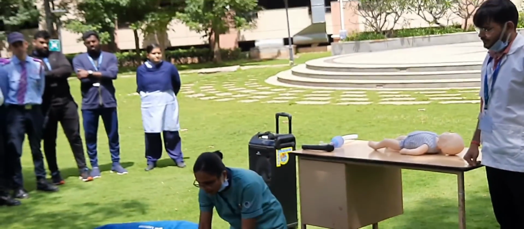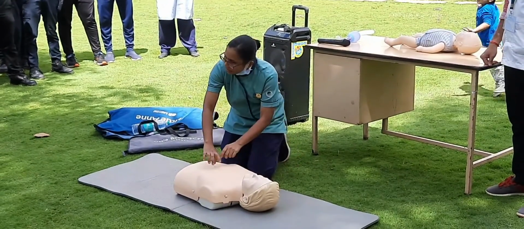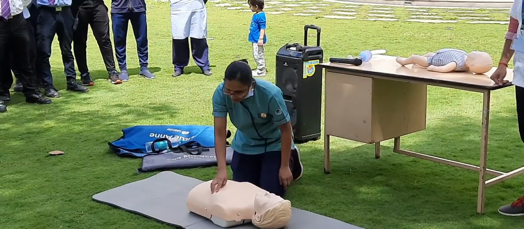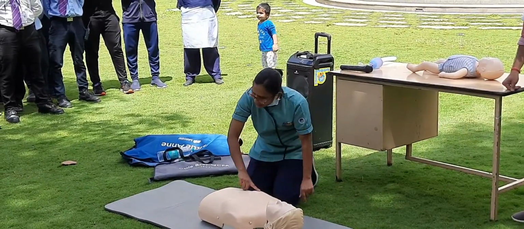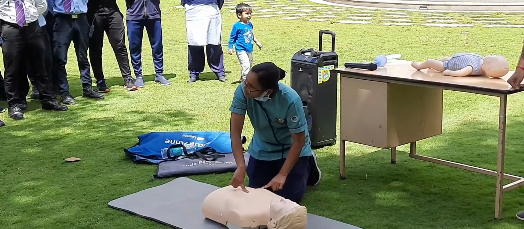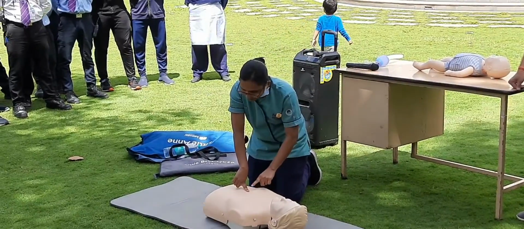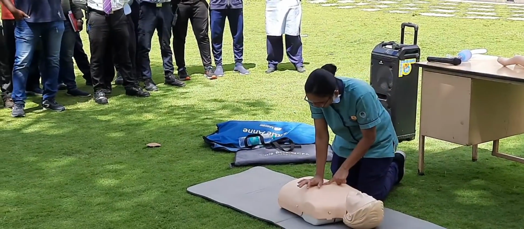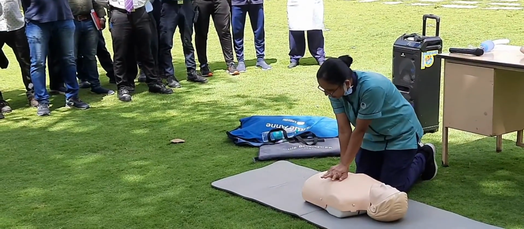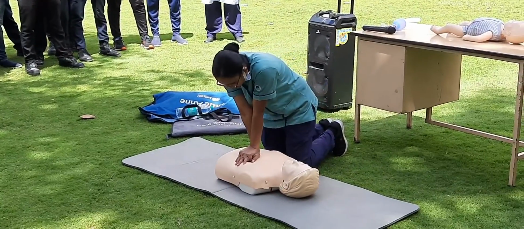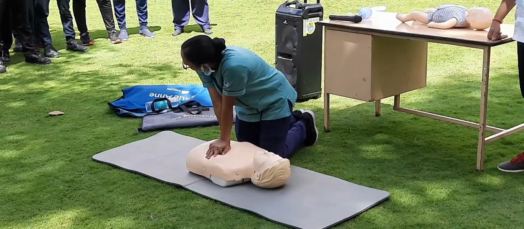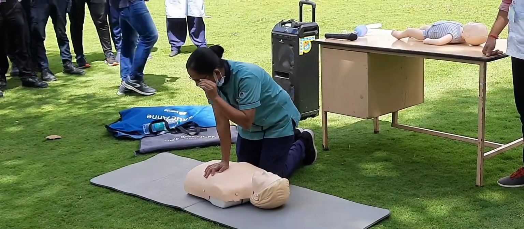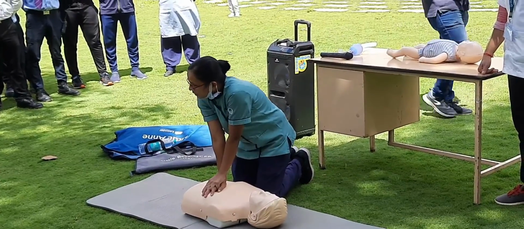Then after that, remove all the buttons, shirt and all, freely. Just imagine the line between the breasts, the nipples, and the center. This is called the breastbone. Just below that, keep the heel of your palm, and place the other hand opposite, locking it with the fingers. See my elbows and shoulders, in the center of the patient and in a straight line. And we have to start compressions.